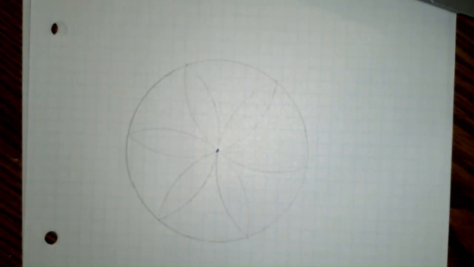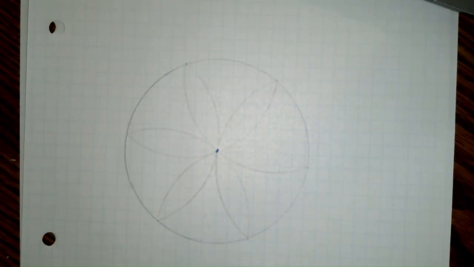And one more time. When you're done, if you haven't made yourself dizzy by watching my paper, you should have a little daisy.